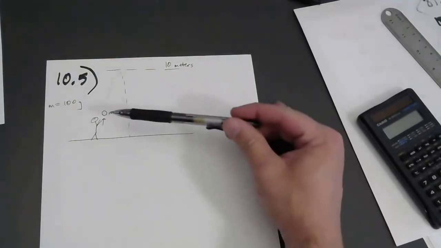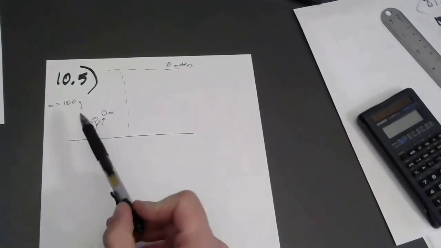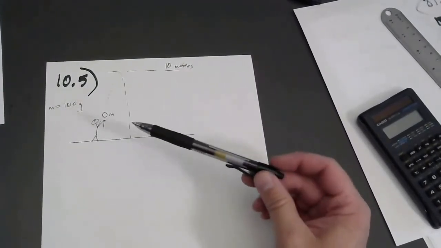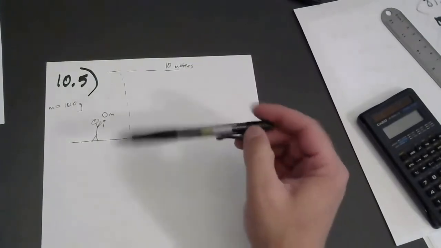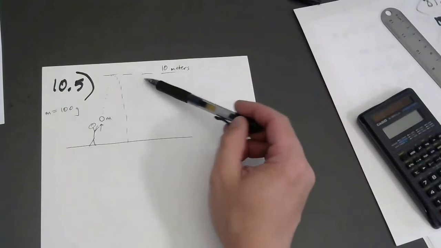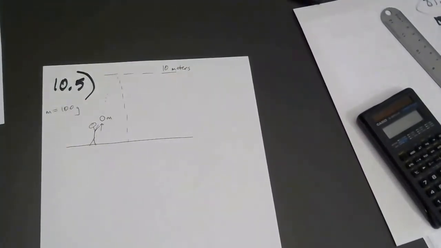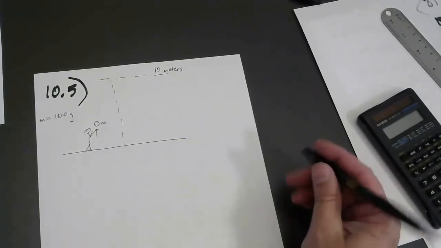We're told that a person, inside a gymnasium, throws a ball up into the air. The ball has a mass of 100 grams, and we're supposed to figure out just how fast they have to throw that ball so that it makes it all the way up to the ceiling of the gymnasium, which is 10 meters high. Now, we could do this with kinematics. You could have done this problem months ago using constant acceleration kinematics, but now we can do it more simply using the principle of energy conservation.